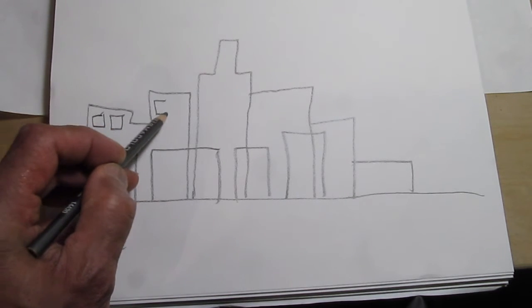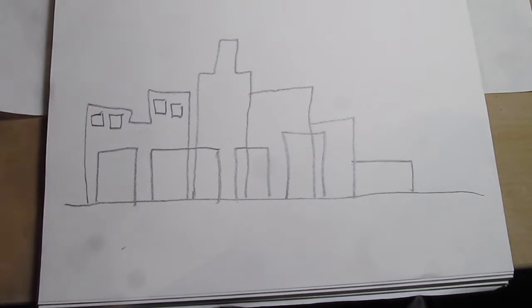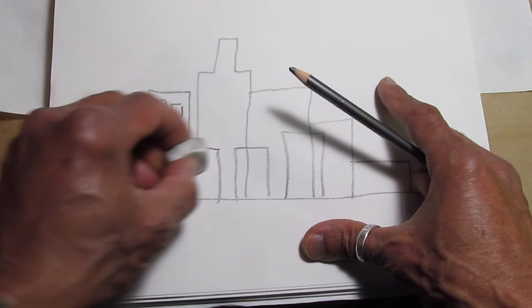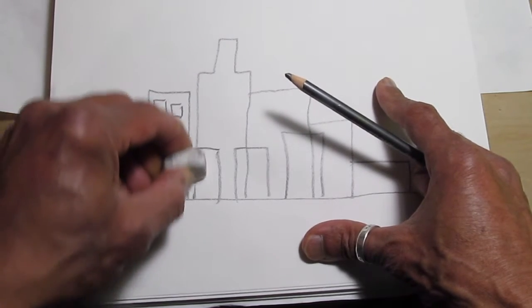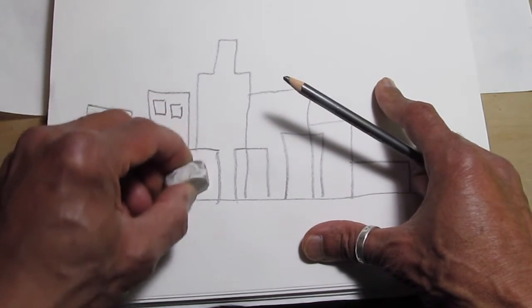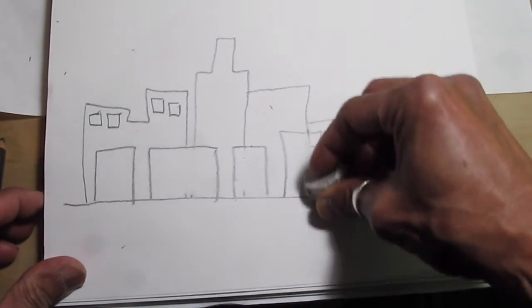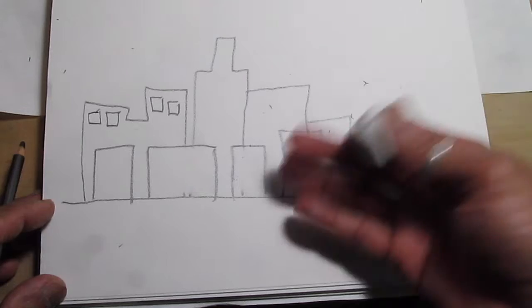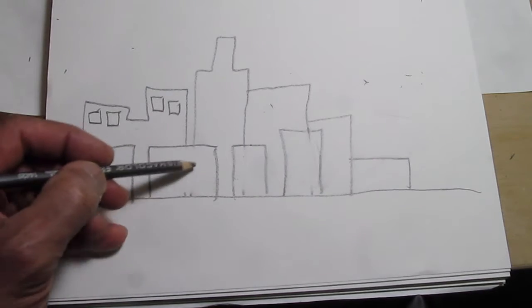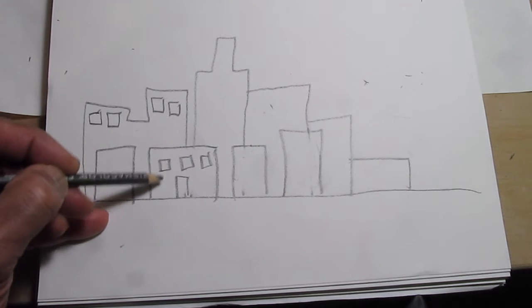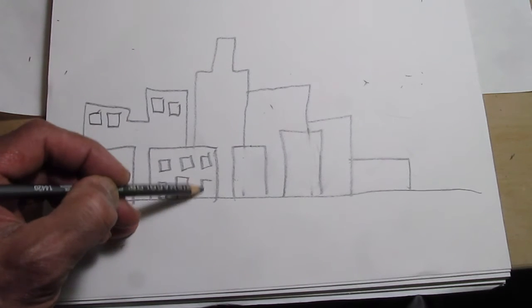I'm going to have to erase some lines to make some buildings seem like they're behind. So if this building is behind, then I would erase lines like this. So erase some lines to make some buildings in front and some behind. This one will be in front. And you can add your details now, like windows and doors.